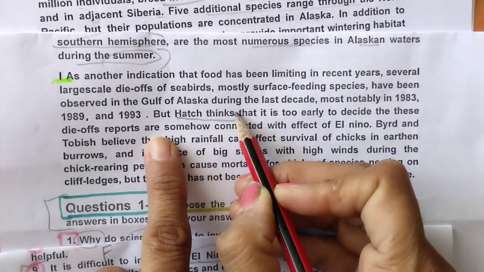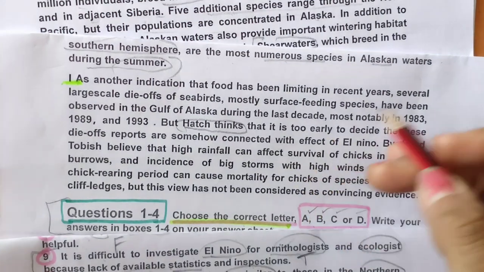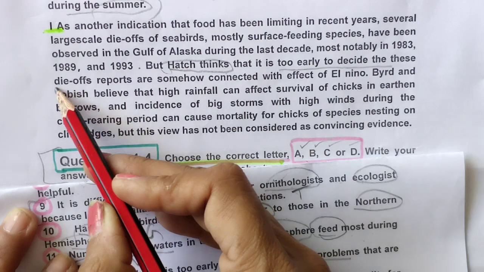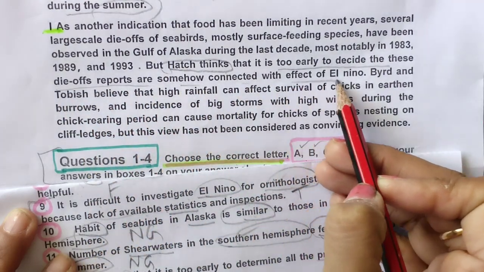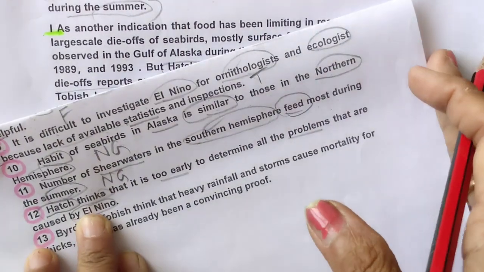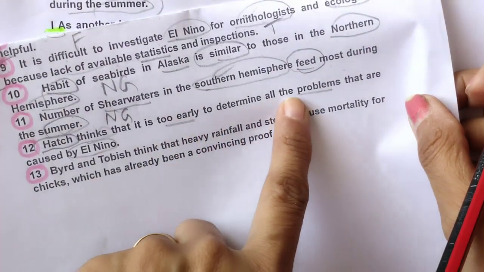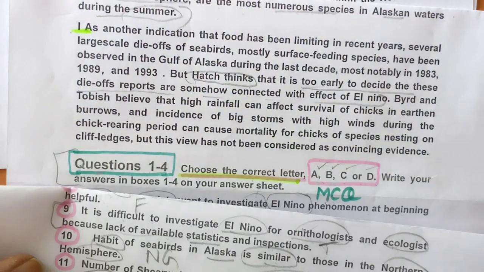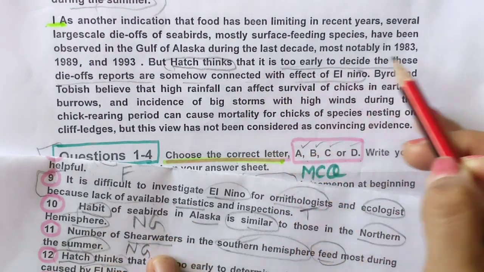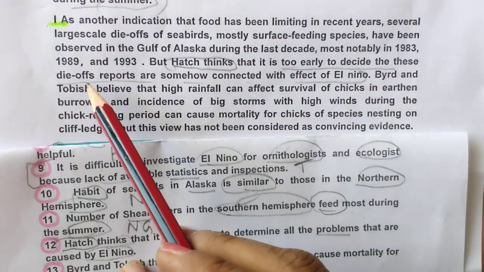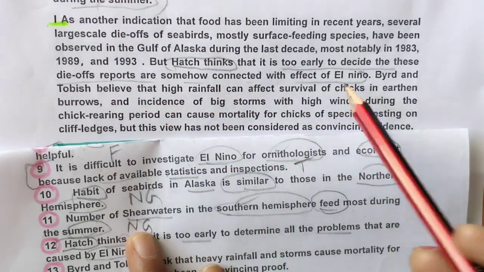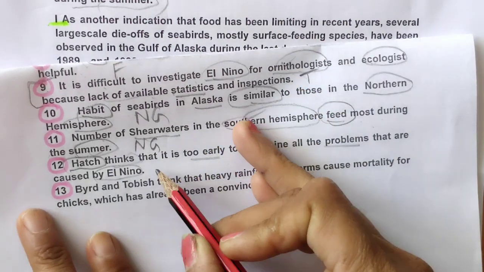Hatch is here, same location is there. Okay, so let's read the full statement. Hatch thinks it is too early to decide that these die-off reports are somehow connected with the effect of these. It is too early to decide. Okay, it is too early to determine all the problems that are caused by El Nino. So see this, whether it is matching or not. I have shown everything that it is too early to decide these die-off reports are somehow connected with. Same thing is matching, so we can just write here true.